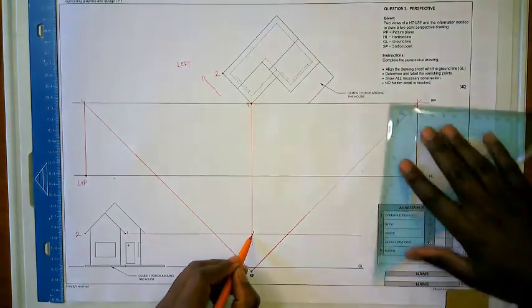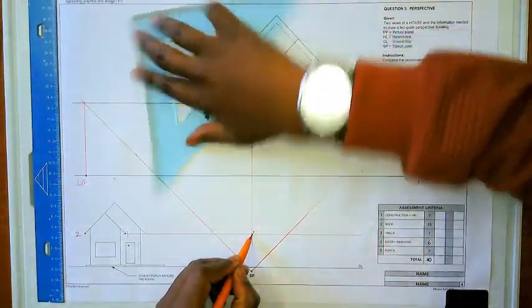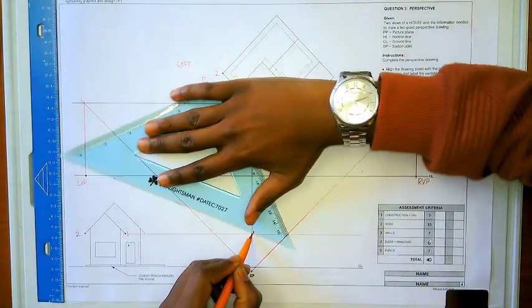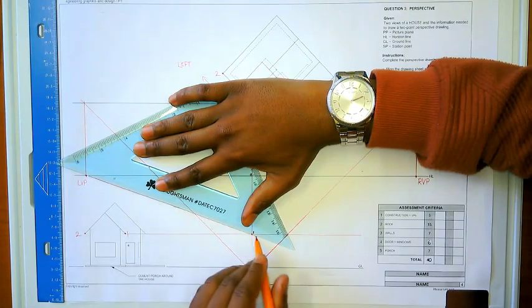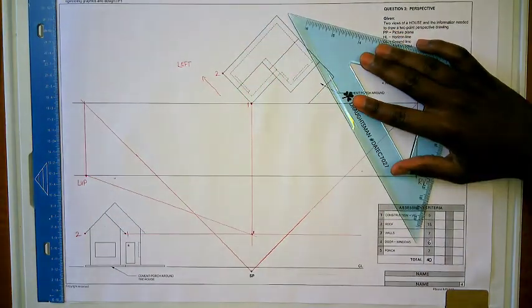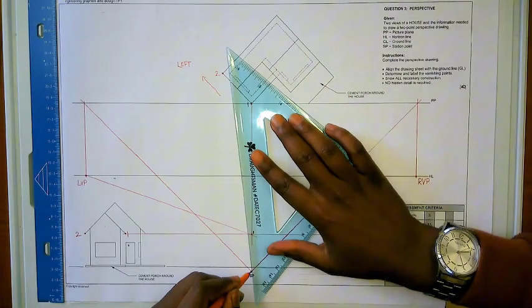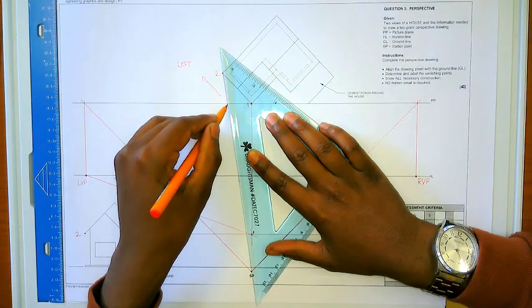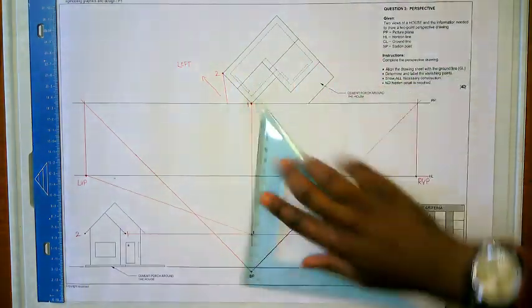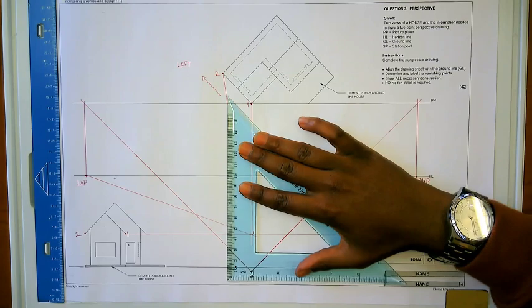So now let's construct the height of point 2. That would mean we go to the front view and then draw a straight line that would go right to that point at point 1. And then from that point, send a line to the left vanishing point. This is the height line for point 2 because it's on the same level as point 1.